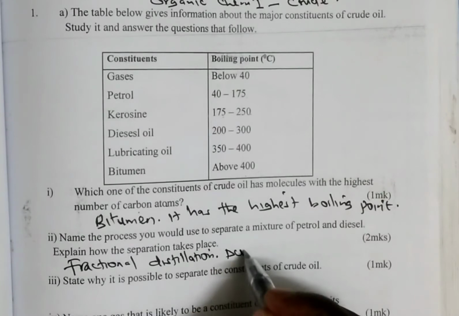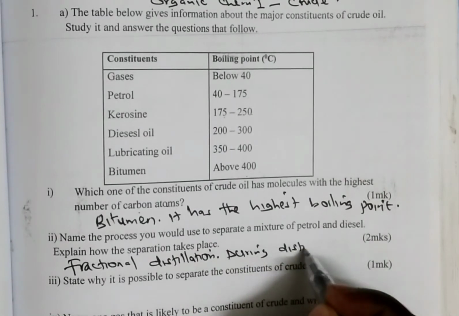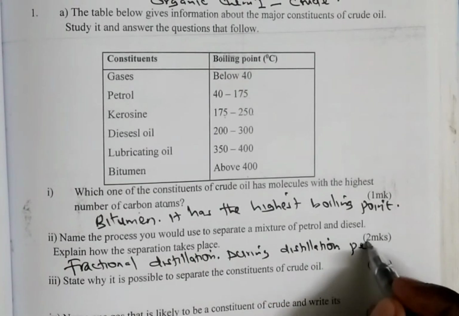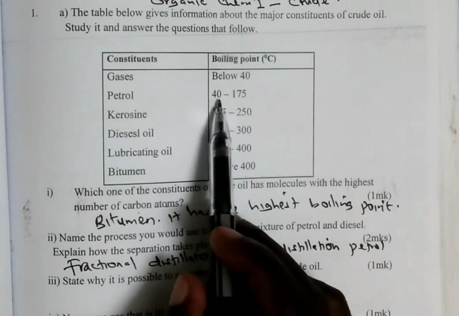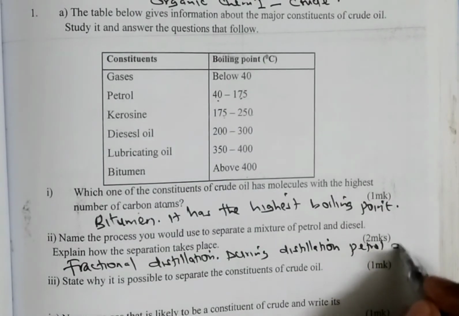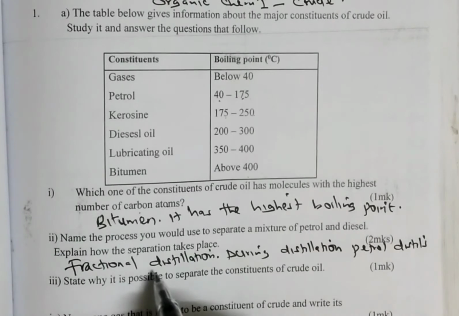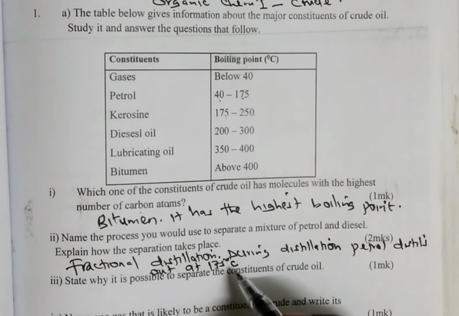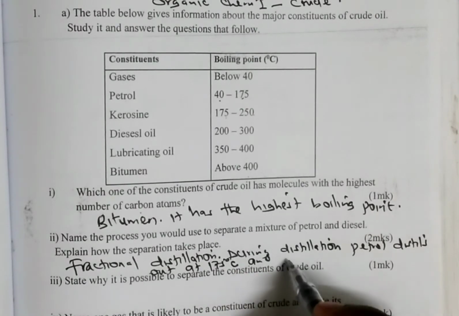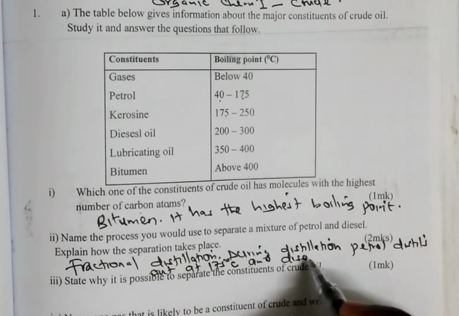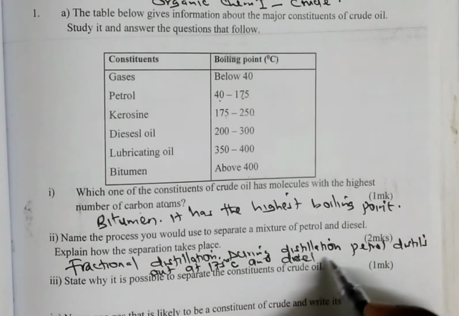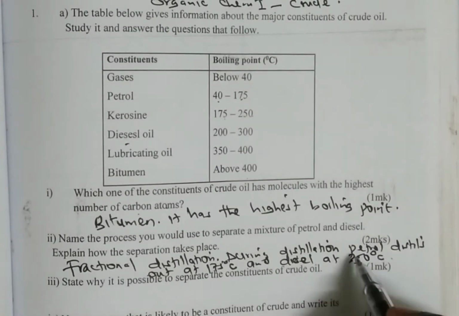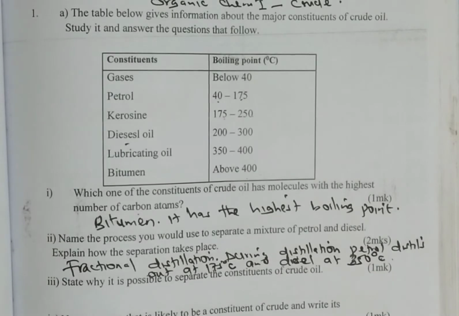We say during distillation, petrol, you can see petrol distills out at 175 degrees Celsius, and a diesel at 350 degrees Celsius. That is how the separation is achieved.